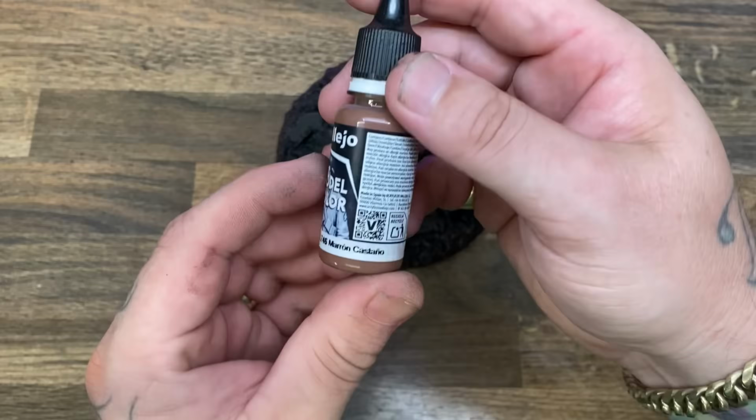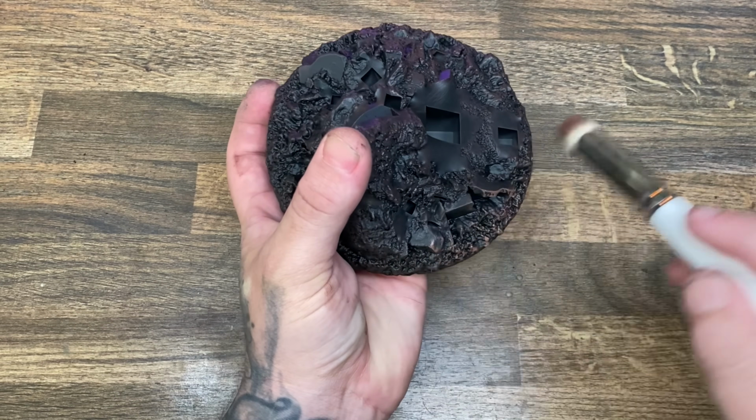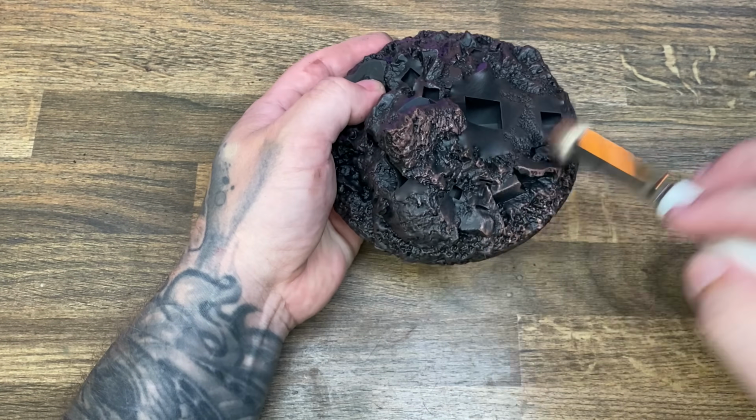While those parts dried though, I can move on to painting the base, and I'm going to do a load of brown dry brushing all over this base.